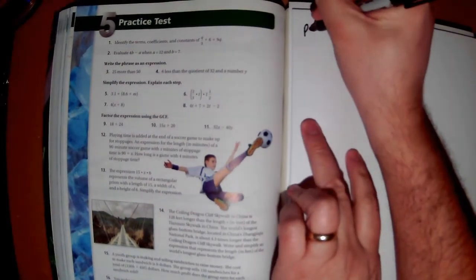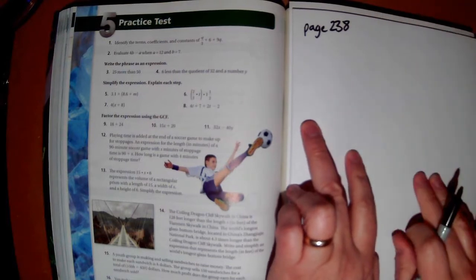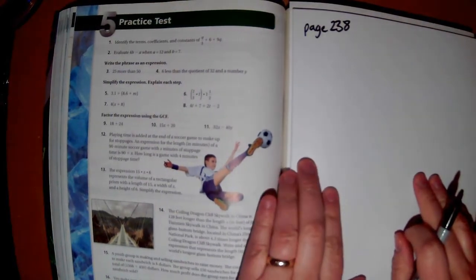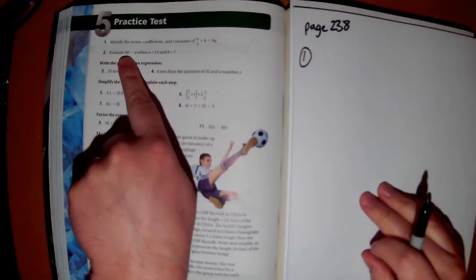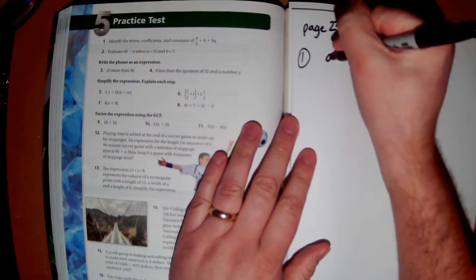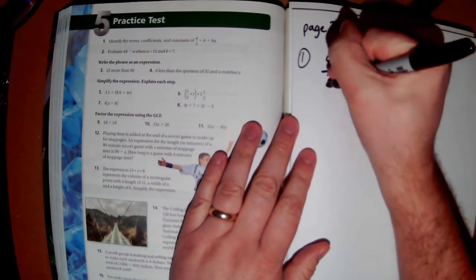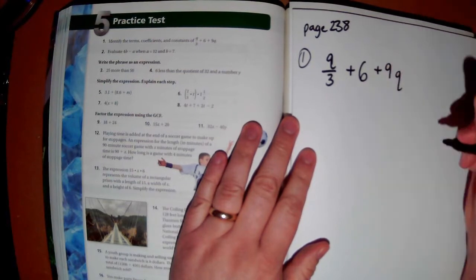So I'm on, again, page 238. So go there in your books and kind of follow along with me. Let's go ahead and get started with number one. Now, number one says identify the terms, coefficients, and constants of q over 3 plus 6 plus 9q.